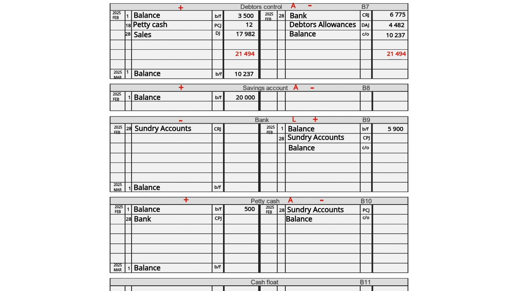And just make sure that this is the same balance that the total of our debtors list added up to. And if you go to your debtors list, which was completed on page 64, it does add up to 10,237. Our savings account had an opening balance on the debit side of 20,000 already recorded.